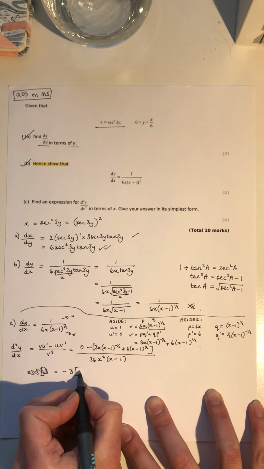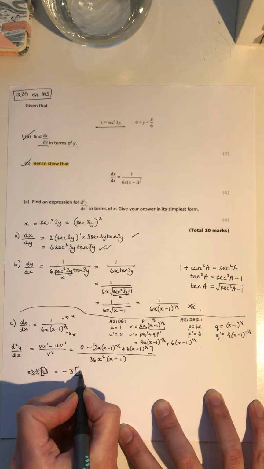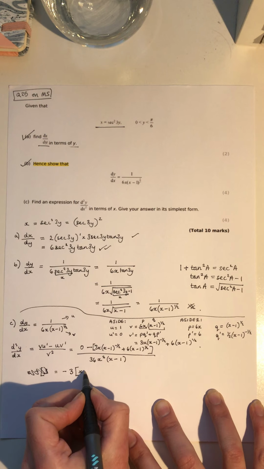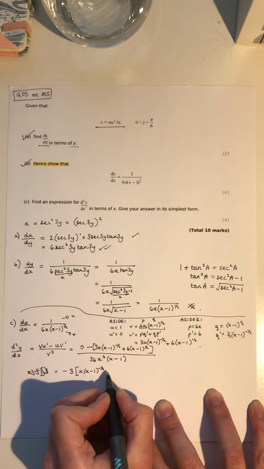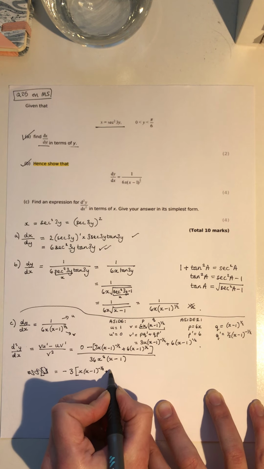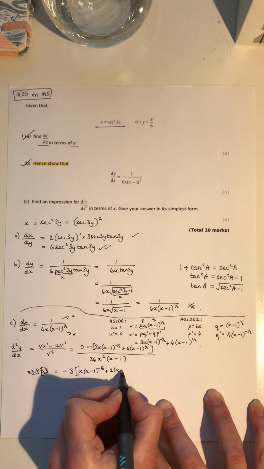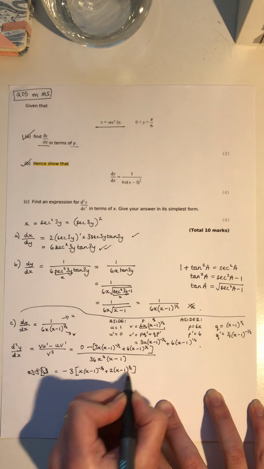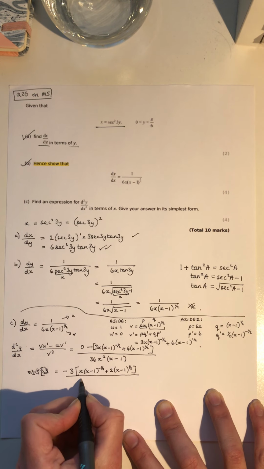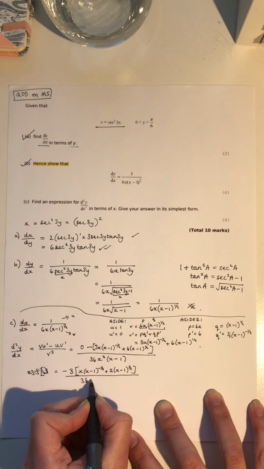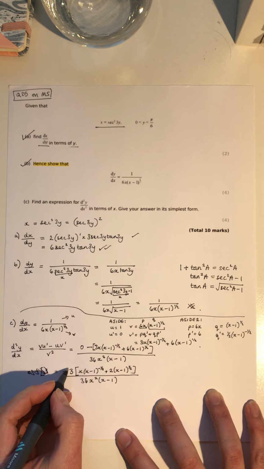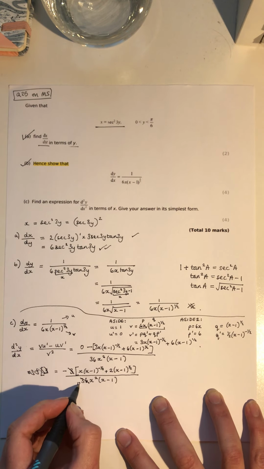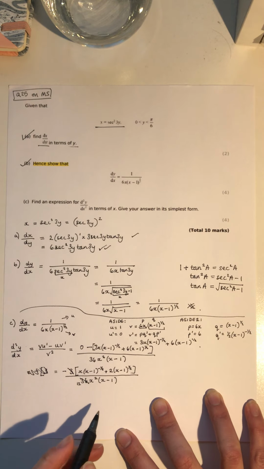So we're left with the x here. I'll do it in stages for you. x times (x minus 1) to the minus a half, and then plus 2(x minus 1) to the power of positive half, all over, same on the denominator. Now the good thing about that is the 3 there cancels with the 36 to give us 12 there.